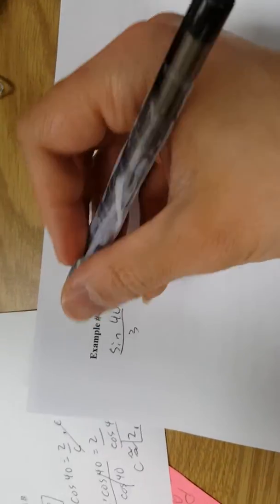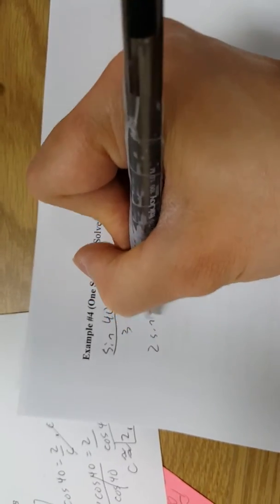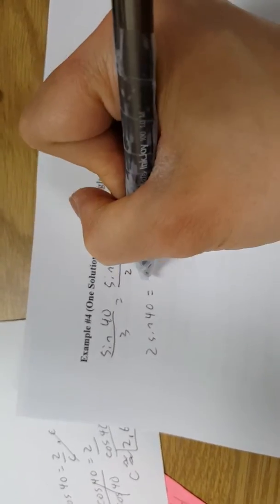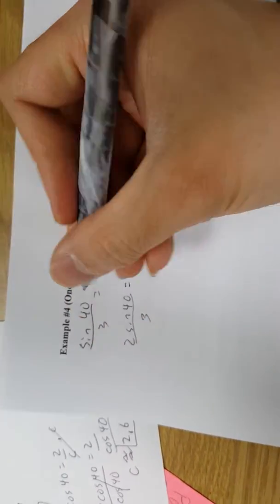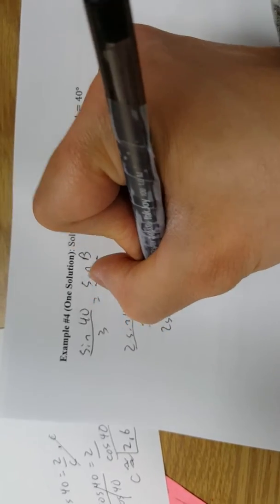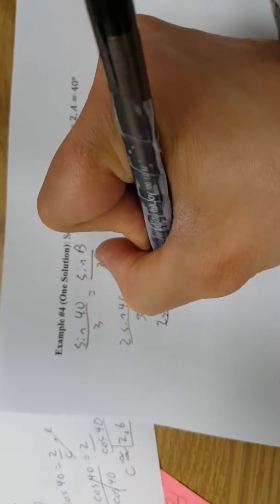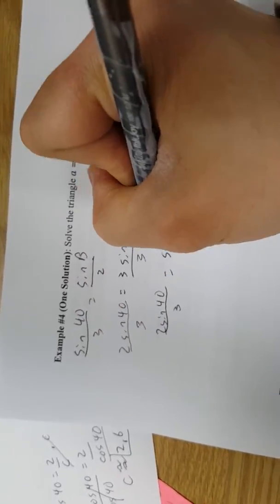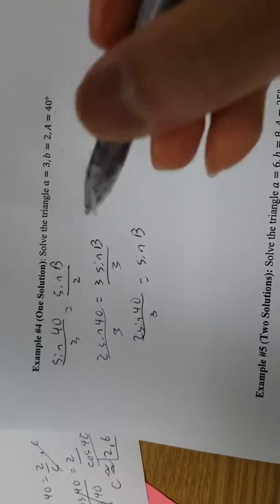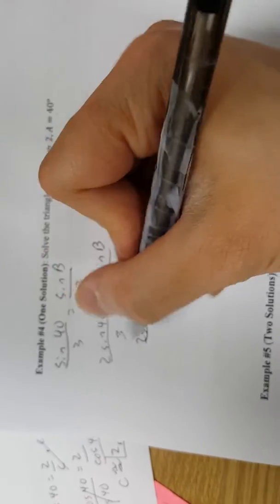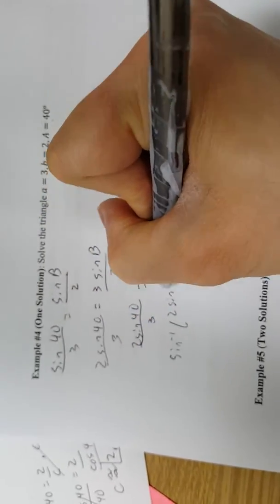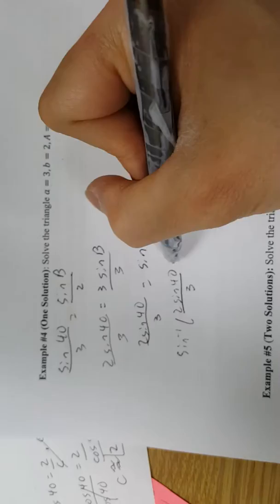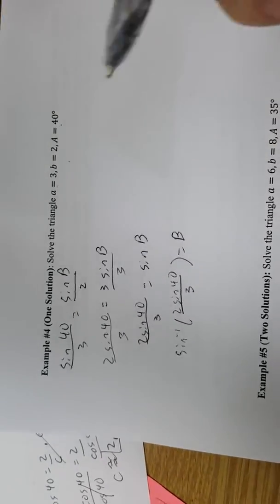I go ahead and cross multiply. I get 2 sine 40 is equal to 3 sine B. Divide both sides by 3. And I get 2 sine 40 over 3 is equal to sine of b. And remember, to get b by itself, I'm going to inverse both sides. So the inverse sine of 2 sine 40 over 3 is equal to b.